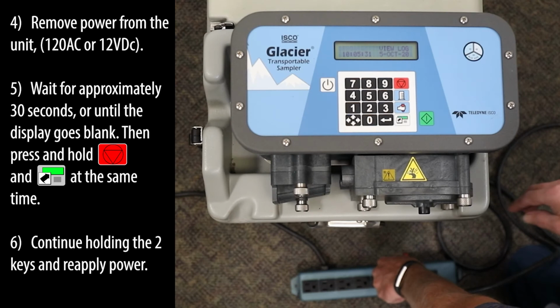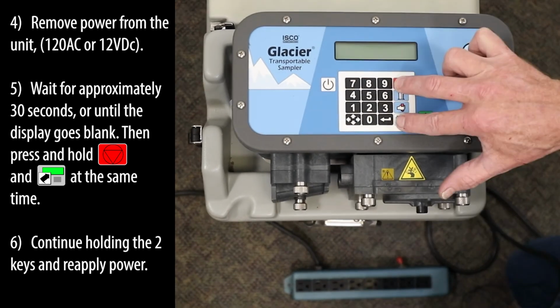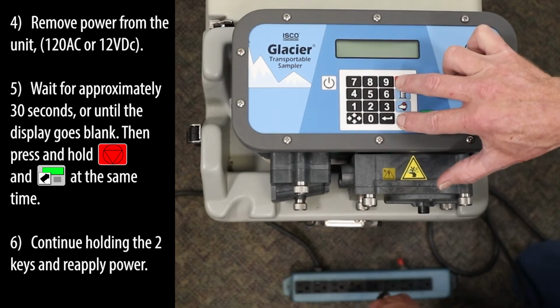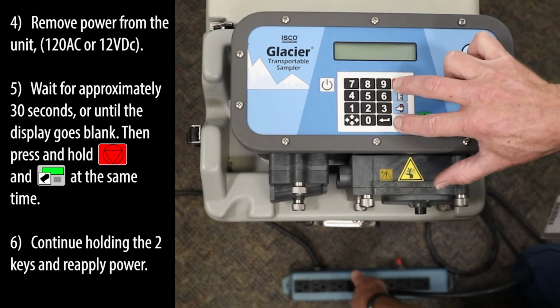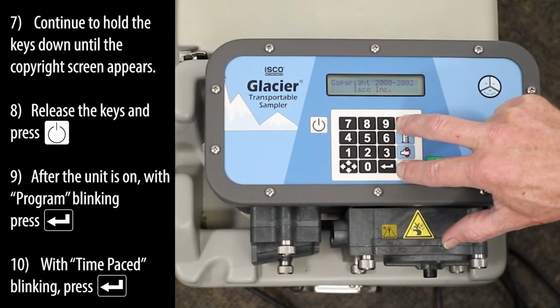Remove power from the unit. Wait for approximately 30 seconds or until the display goes blank. Then press and hold the red Stop and Stored Program keys at the same time. Continue holding the two keys and reapply power. Continue to hold the keys down until the copyright screen appears.